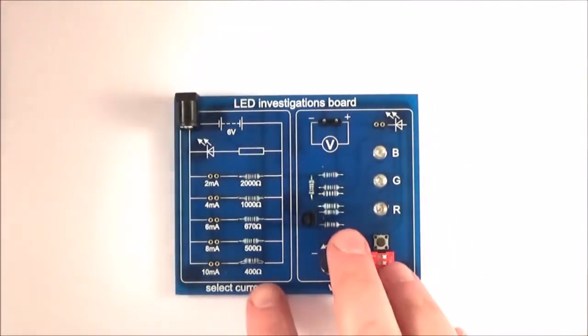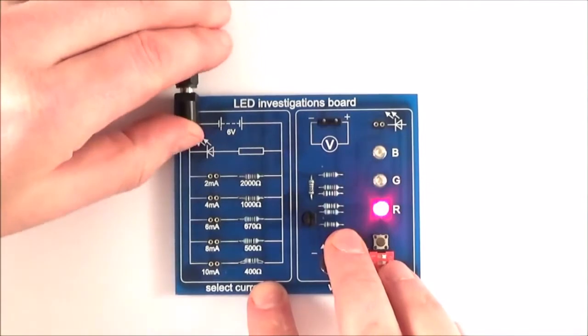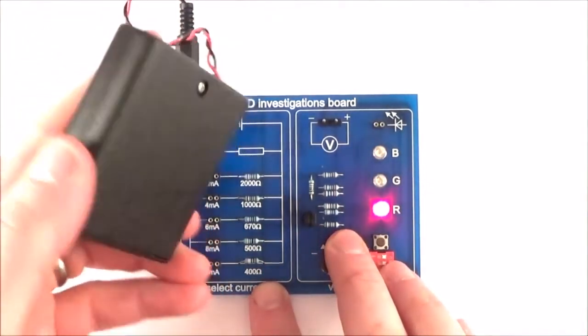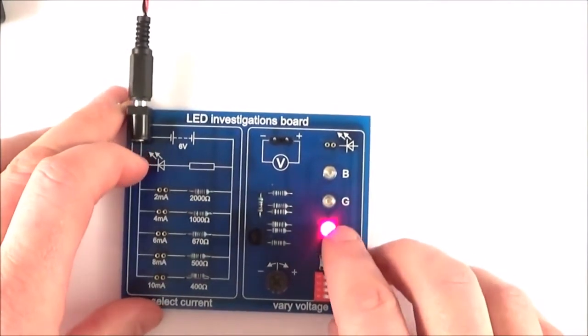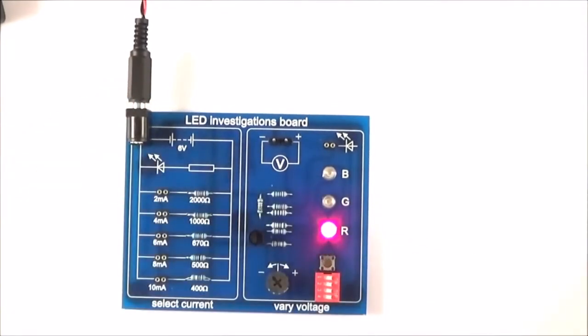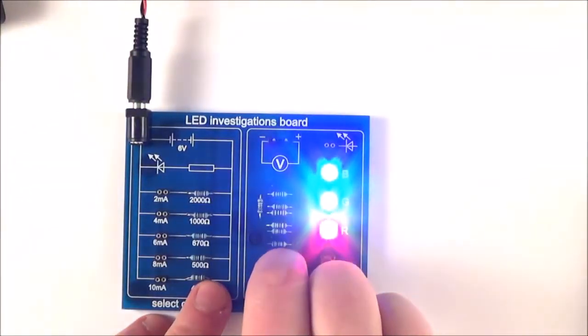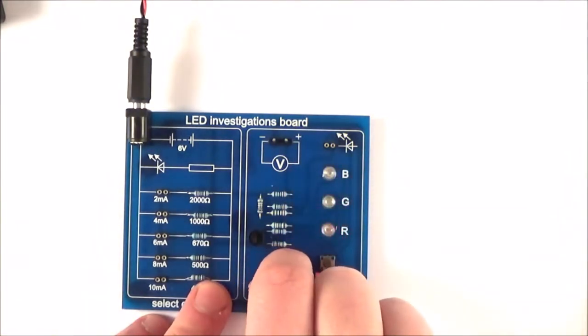What I need to do is first of all plug it in. So I have a power source. In this case, it's just a power pack with some AA batteries. I'm just going to put that off to one side, and you can see I've already got the red LED lit up. Now as I adjust the potential difference, we can see the different colour LEDs come on in sequence.